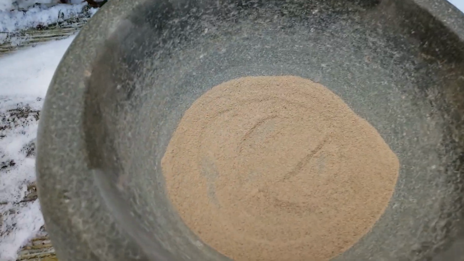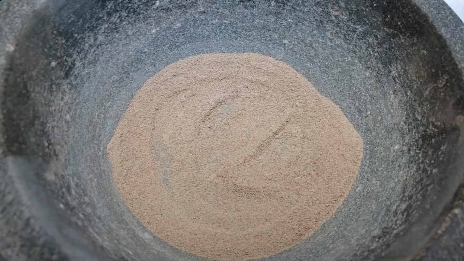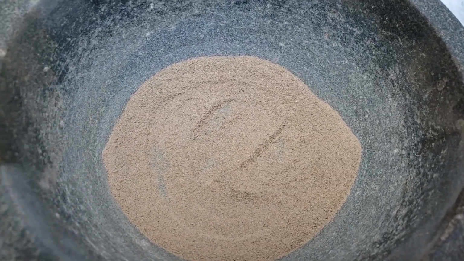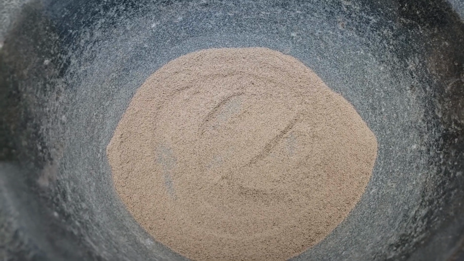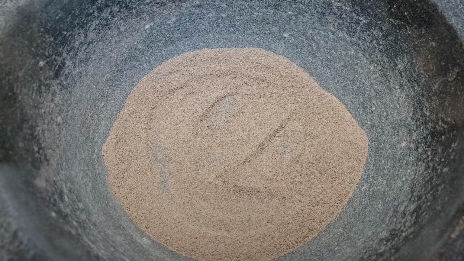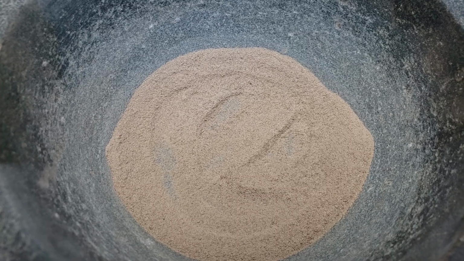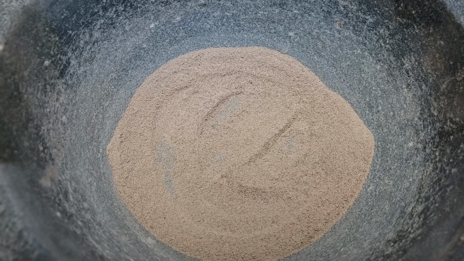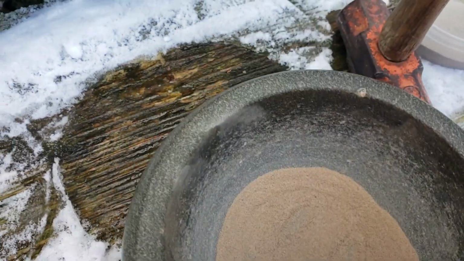A large reason why I enjoy doing this is there's something to all soils being derived from rocks. And ultimately, this is just a very expedited process to that. I'll take this.